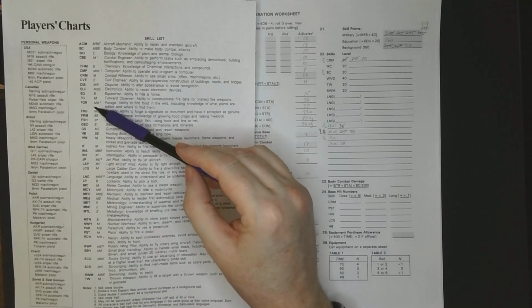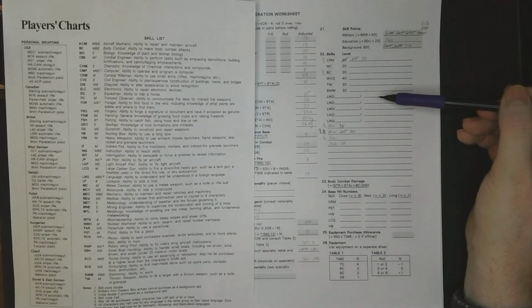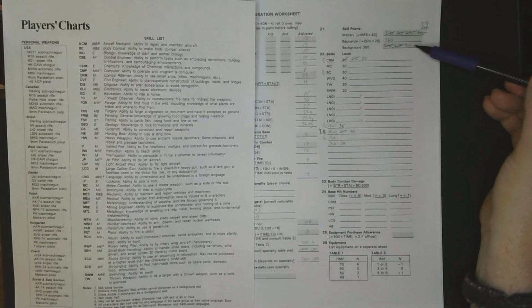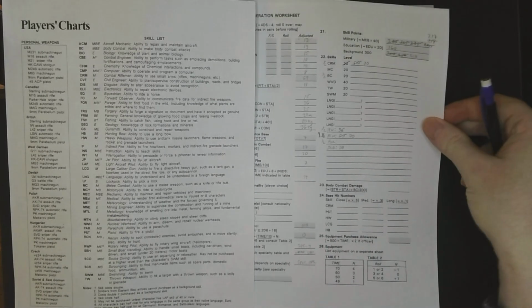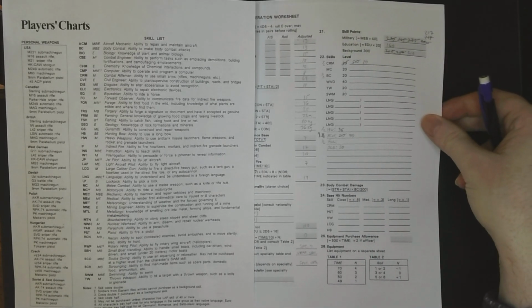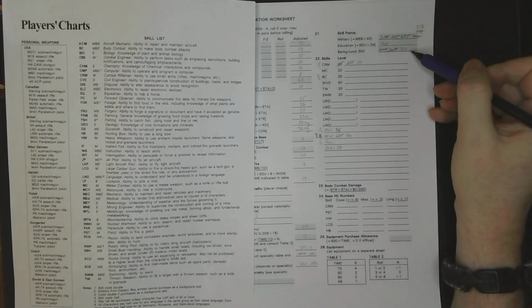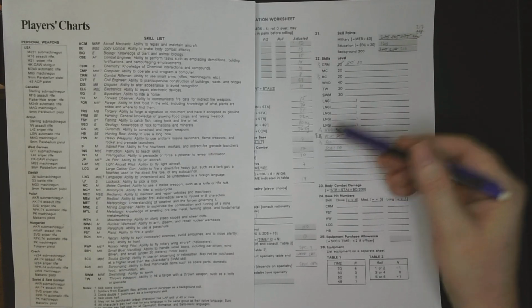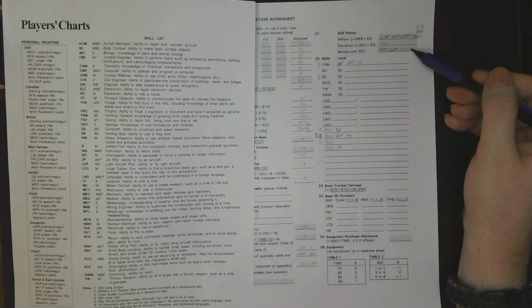So we've got more background points to use, I think. Again, my eyes. Now I've got slightly more military points to use. But it costs double if we buy it with background points. So even though we get it for half, it's going to cost us more points in the long run using it as a background skill.